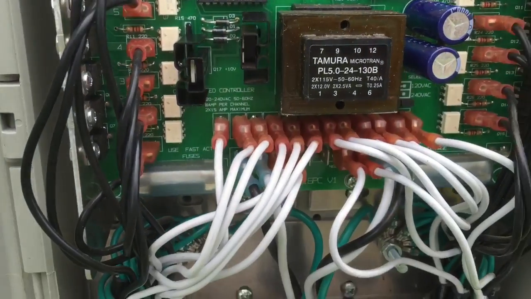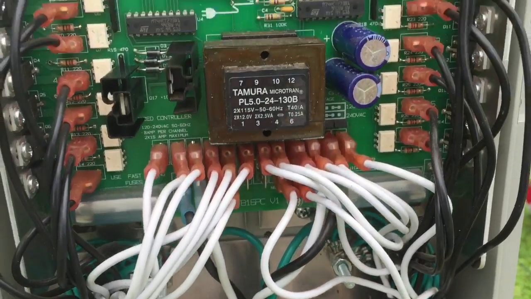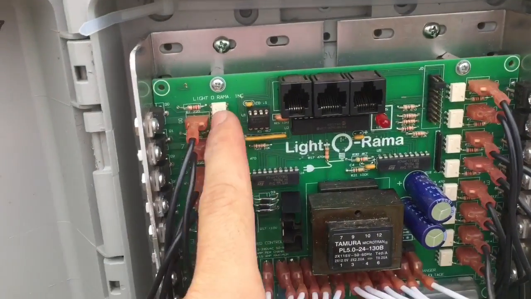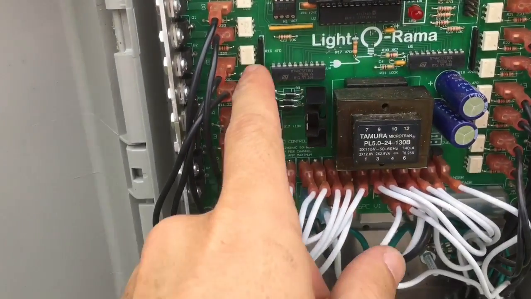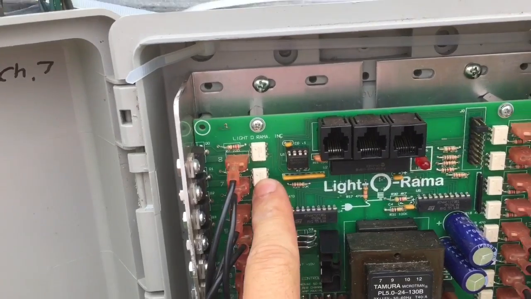And I had one problem with it, and it was because water got into it. And actually one of these pieces went out. It was on channel 7 that went out. This one right here. So I had to replace that piece.